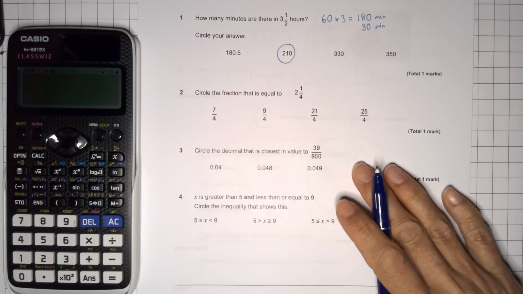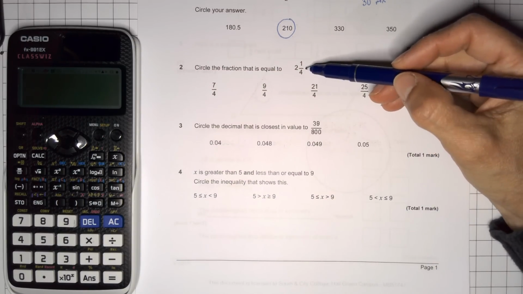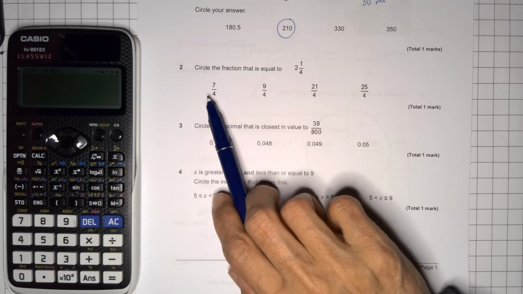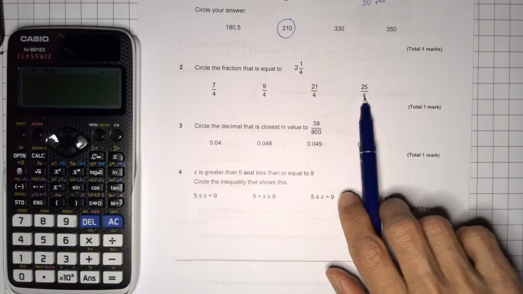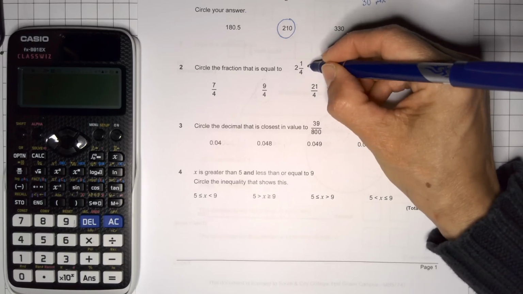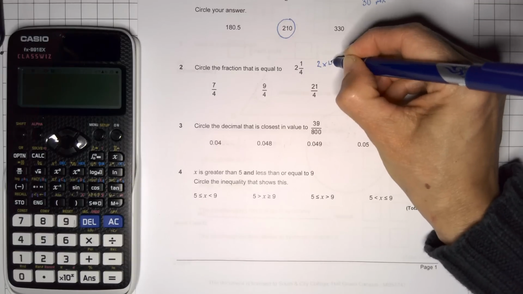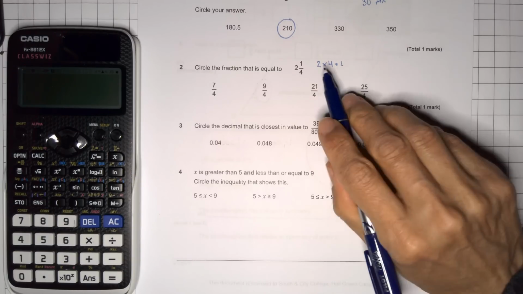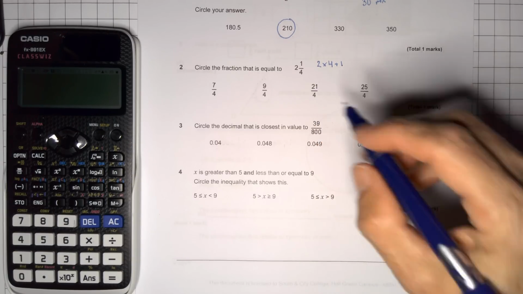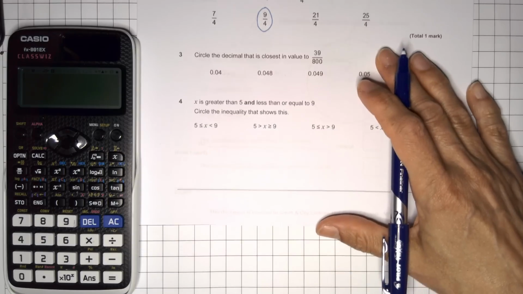Question number 2, we have a mixed fraction and they want us to write it as an improper fraction. The denominators are already correct, they're all 4, so we're just having to work out the numerator. And the numerator is done by basically saying 2 lots of 4 and then add the 1. 2 lots of 4 is 8, plus 1 is 9, so 9/4 is the correct answer.